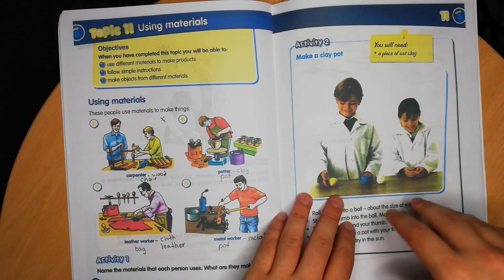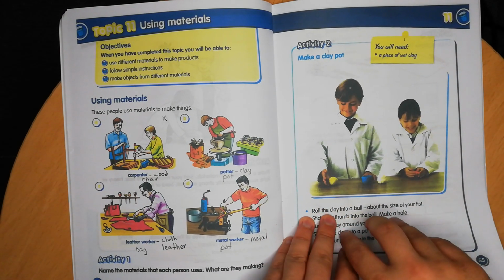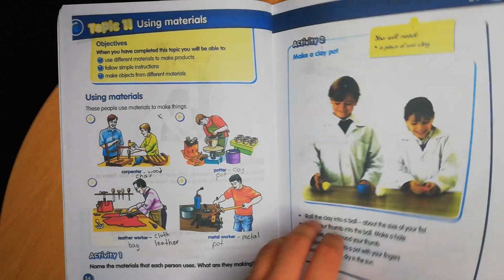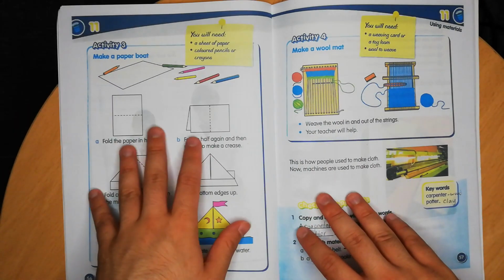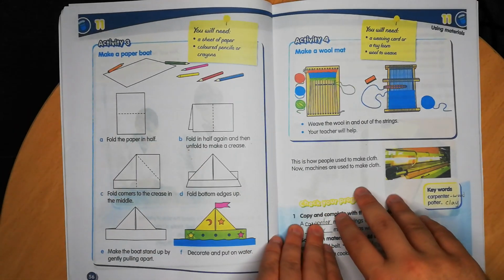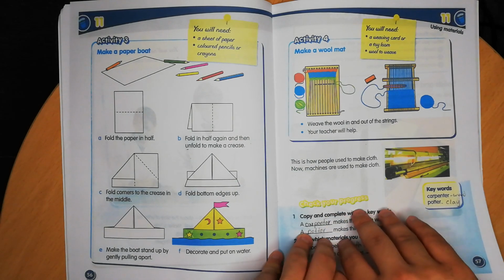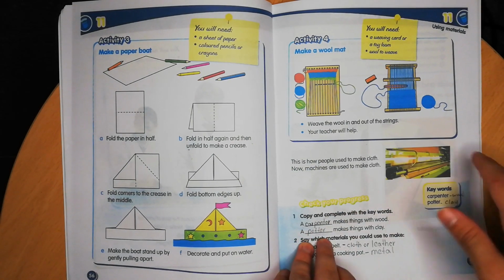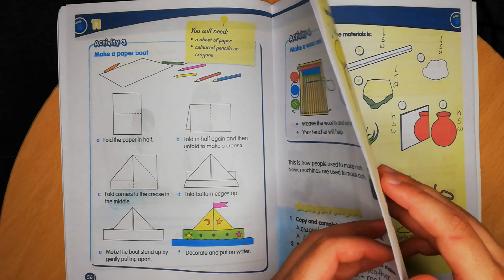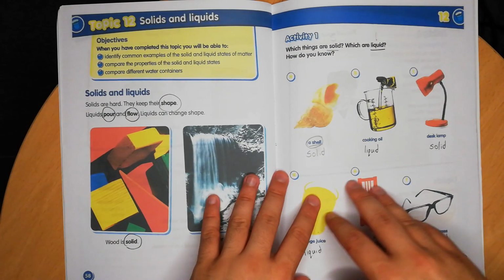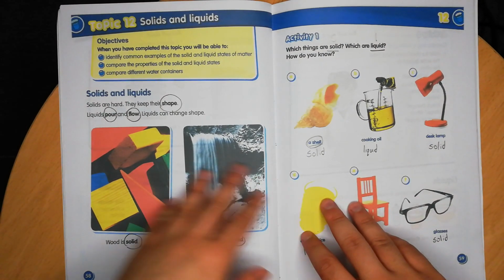Okay, then we moved on into making clay. We did that the last time. We did this as well, making a paper boat and making a wool mat as well. It's really interesting. And then we moved on to solids and liquids.